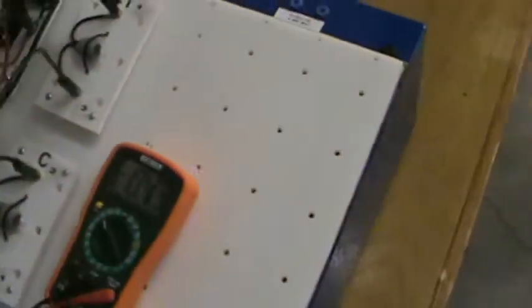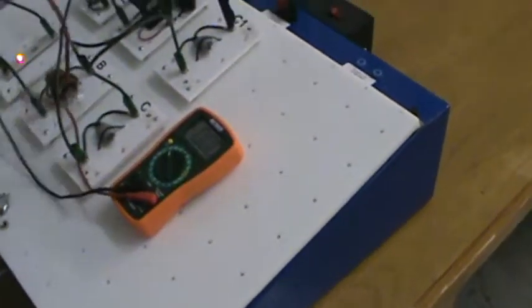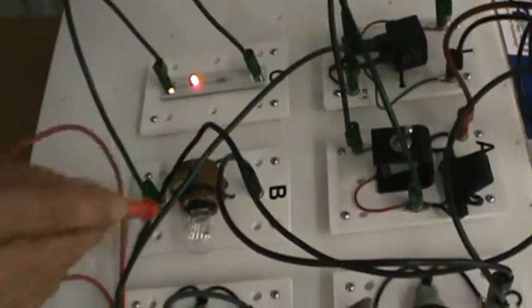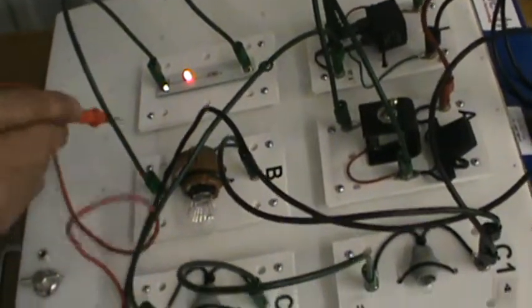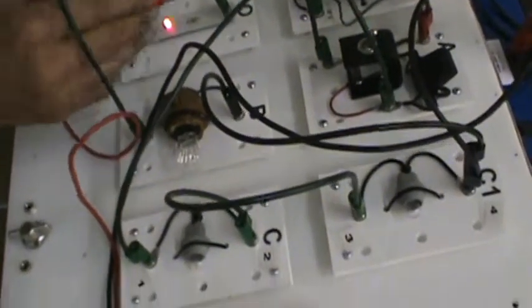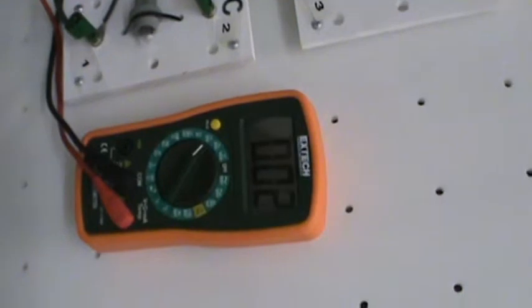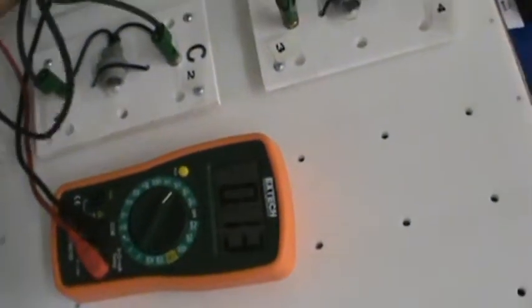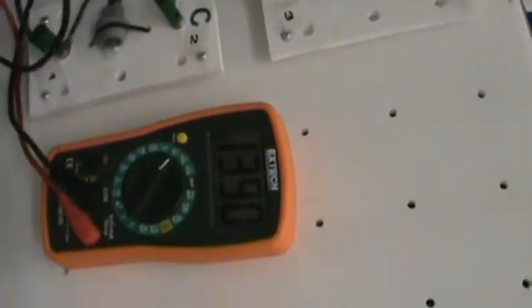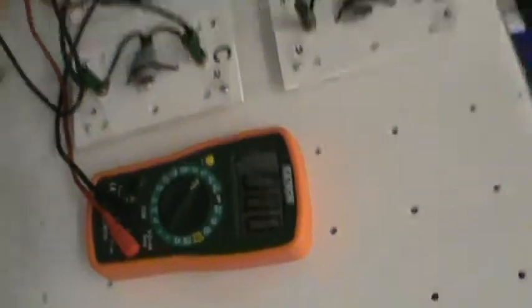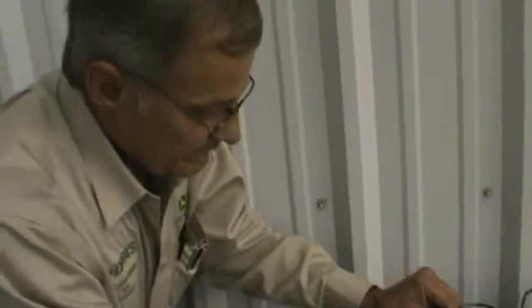Where are we? Okay. And there, okay, we've got voltage to there. And we have voltage to there. So we have voltage that's passing all the way through the light bulb.